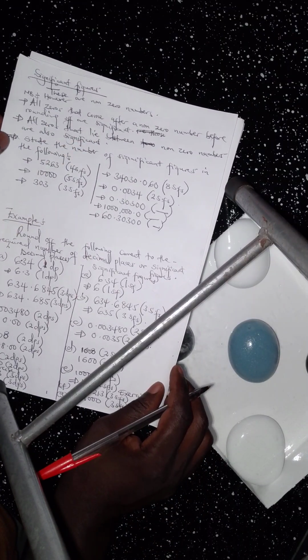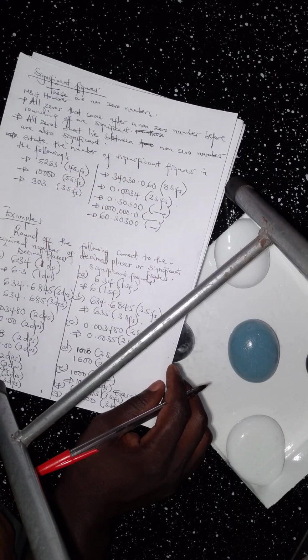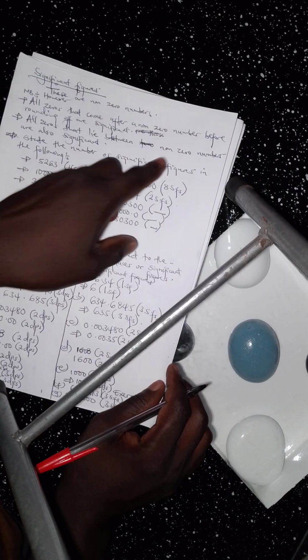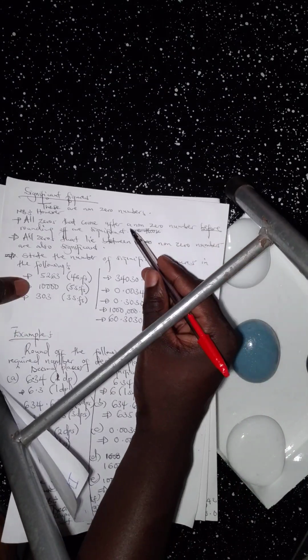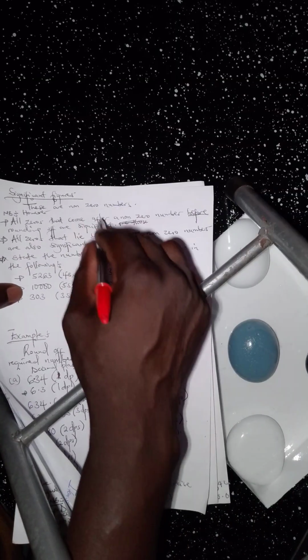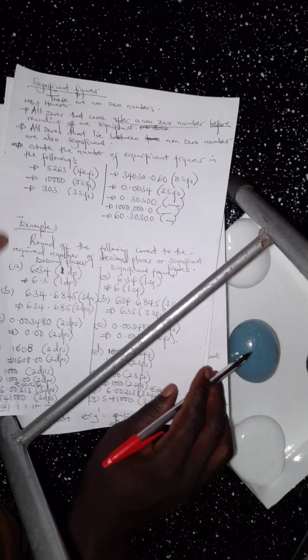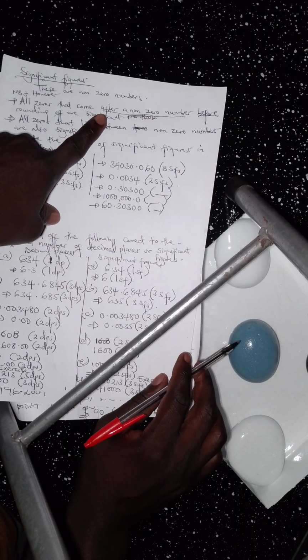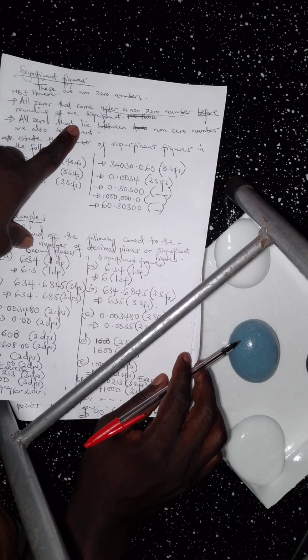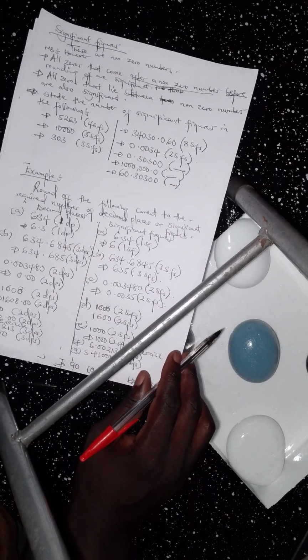Then all the zeros that come after a non-zero number before rounding off are said to be significant. You underline the word before rounding off, and then appearing after. If the zeros are appearing after a non-zero number before rounding off, they are said to be significant. If zeros are lying between non-zero numbers, then they are also regarded to be significant.